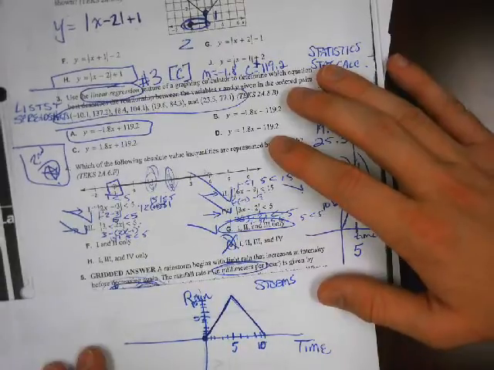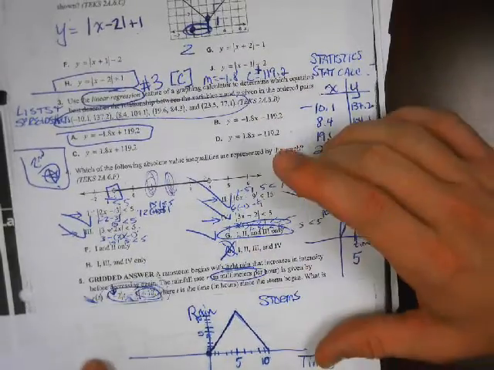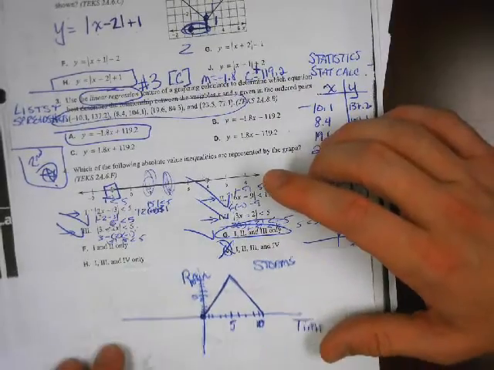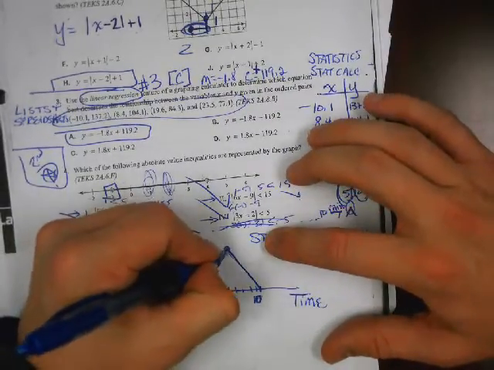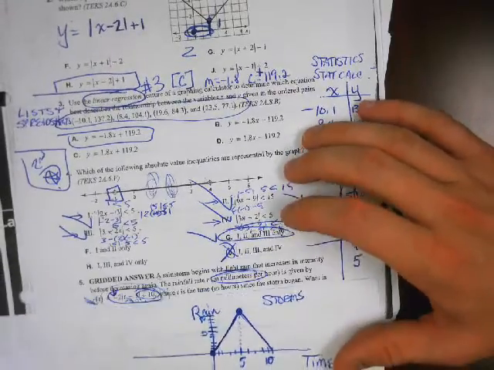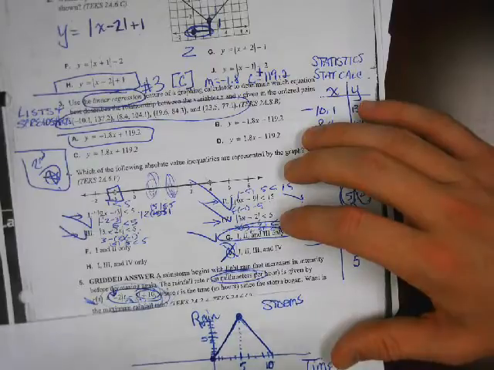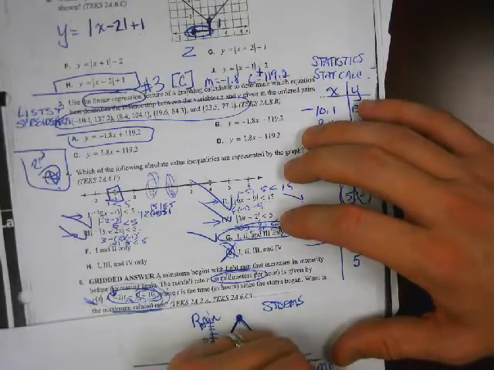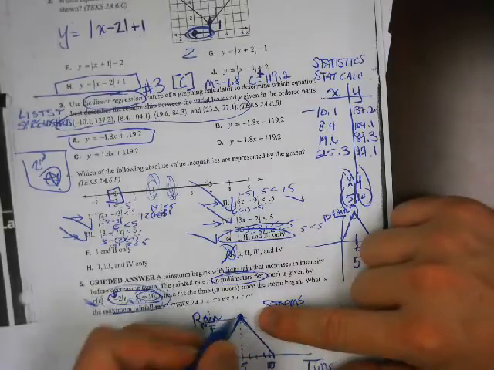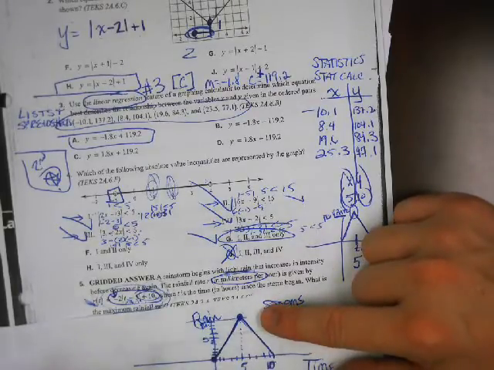And they're just asking me, what is the maximum rainfall rate? So I look up here at my maximum. And my maximum happens at time 5 hours in. We are raining at a rate of 10 millimeters per hour.